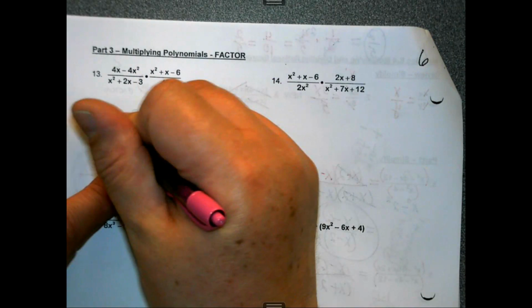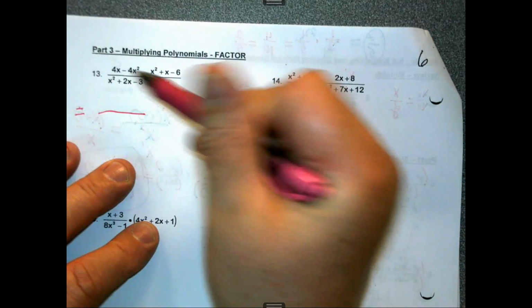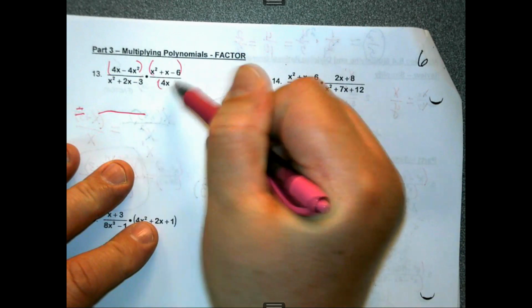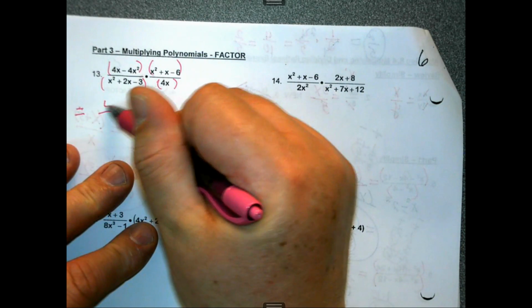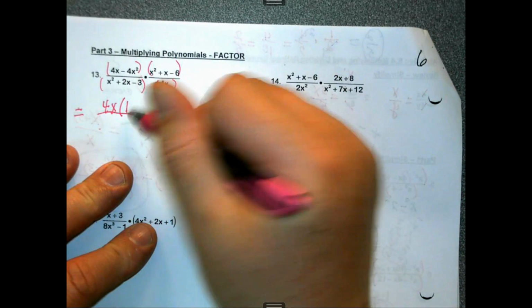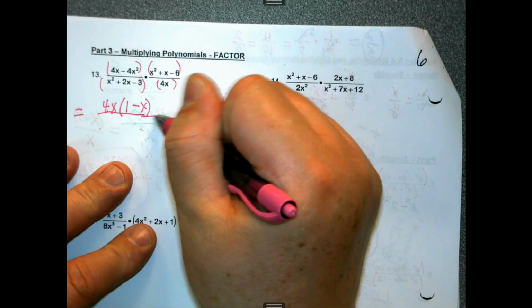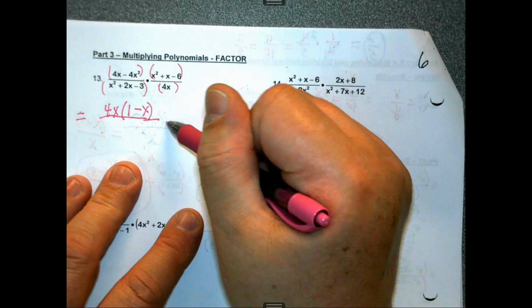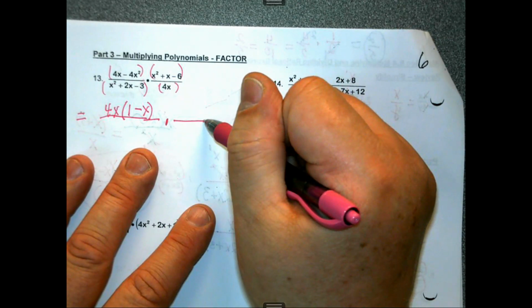Let's see. I'm going to write it down here. So I'm looking at the first fraction. Can I factor out the numerator? I can take out a 4x, right? And I'm left with 1 minus x. That's kind of goofy. And let's see, times. Might as well just stay in the numerators for now.